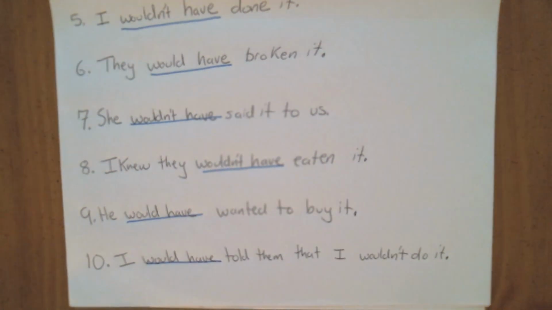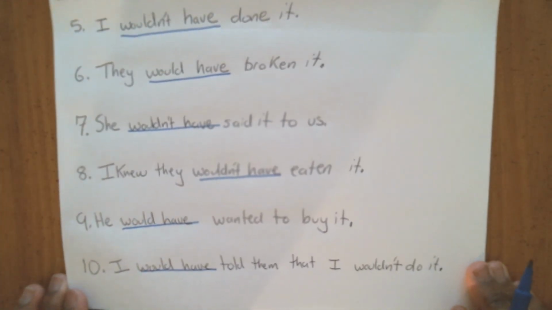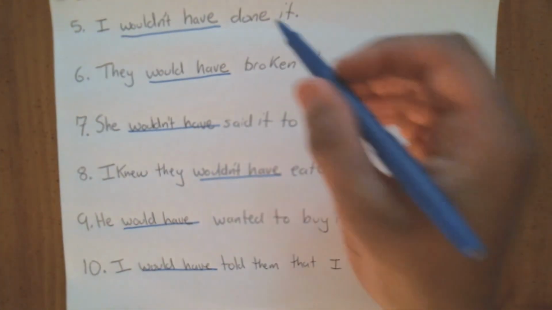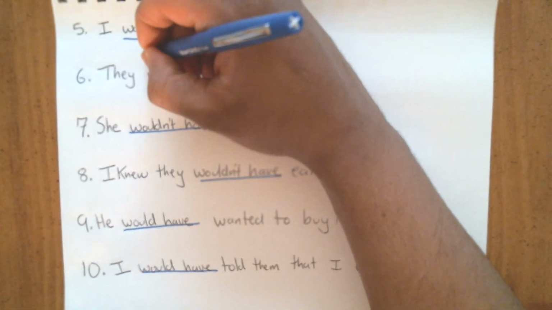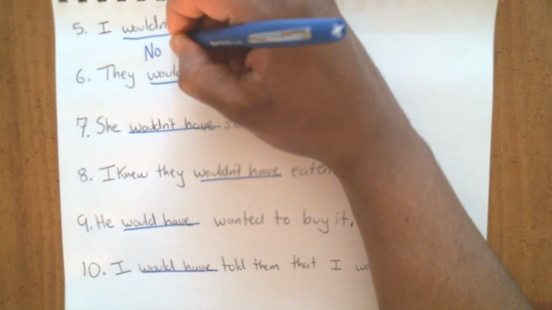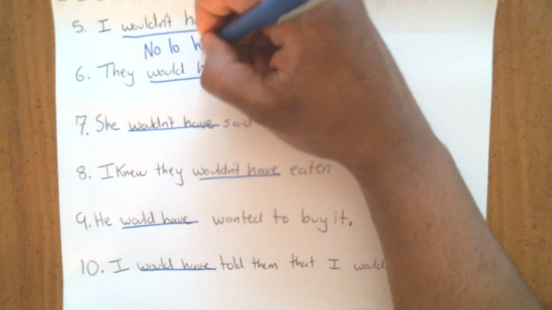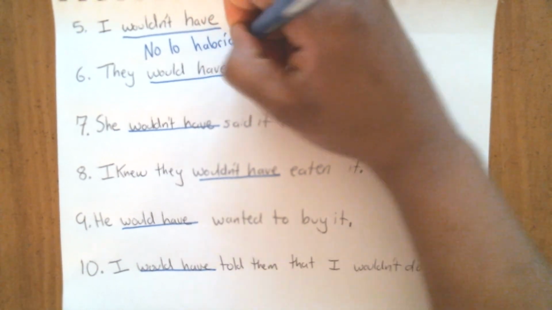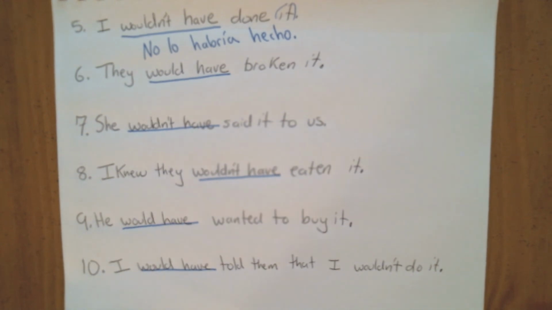So we know the only thing we're putting in the conditional tense is the verb have, and then after that, we are going to put the other verb in the past participle. I wouldn't have done it becomes no lo, because remember your it has to come in the front. No lo habría hecho. I wouldn't have done it. No lo habría hecho.